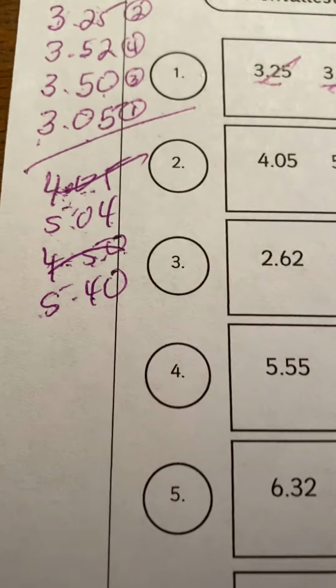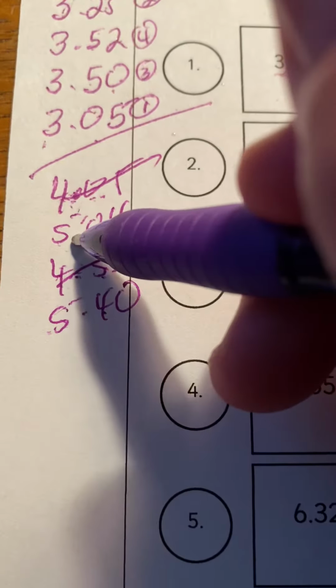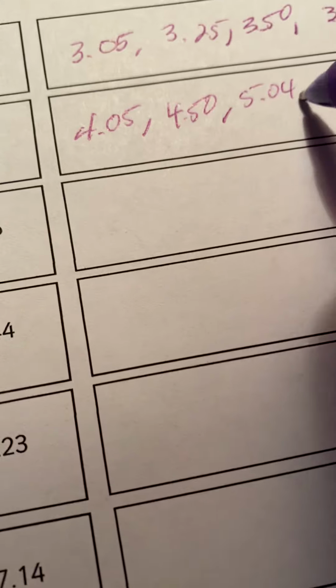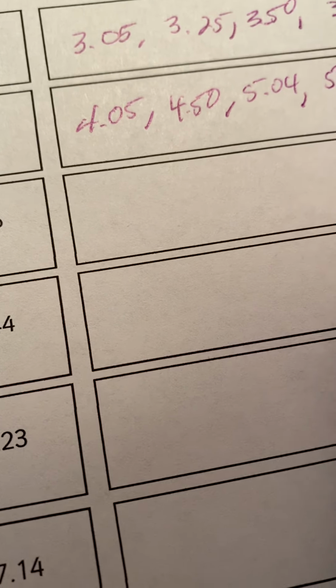Do you notice purple pen is back today? All right. Now I got a 5, so I got 50 or 54, which is going to come next. It's obviously the 5.04, and then the 5.40. And then I've got all my numbers in order, okay?